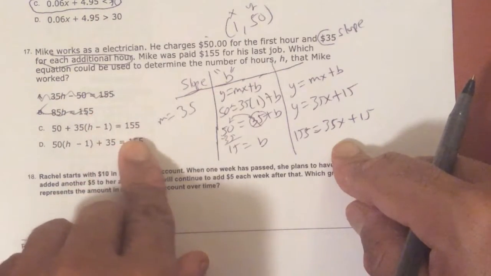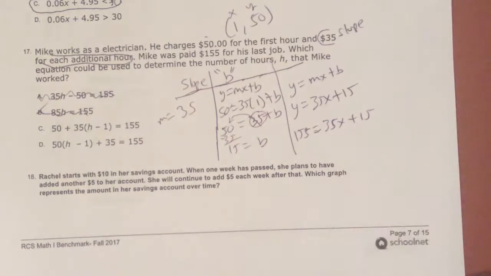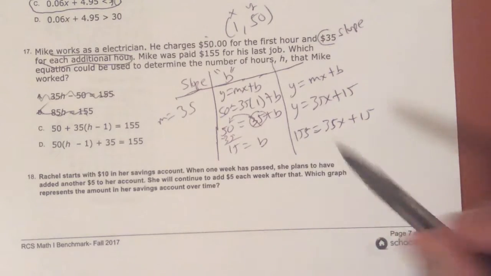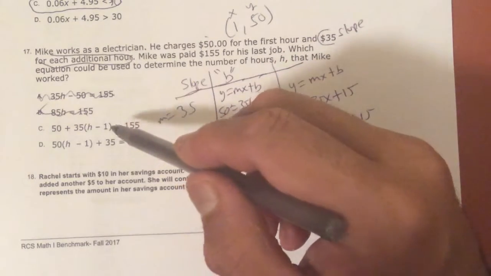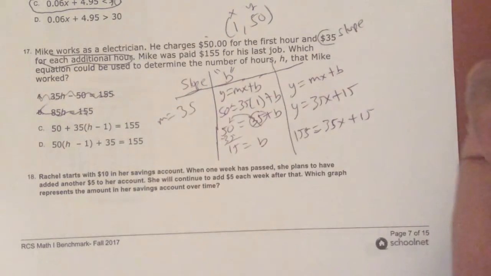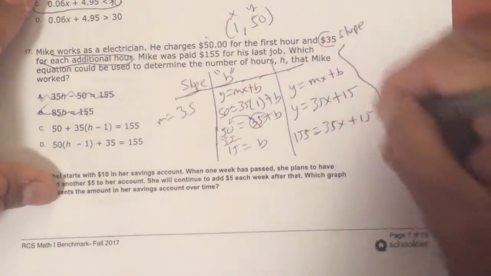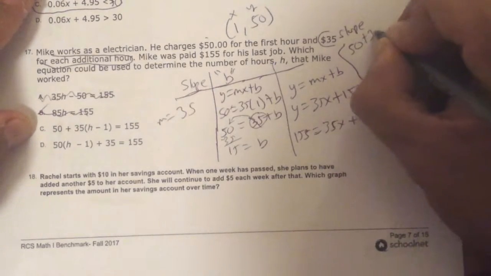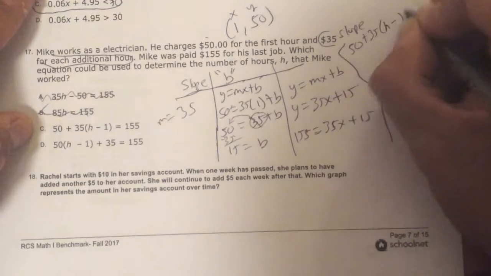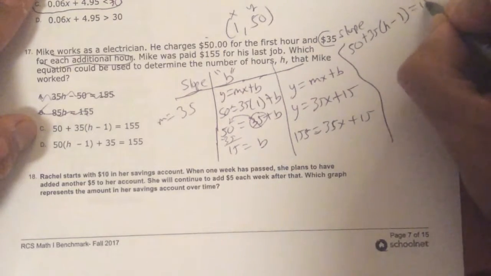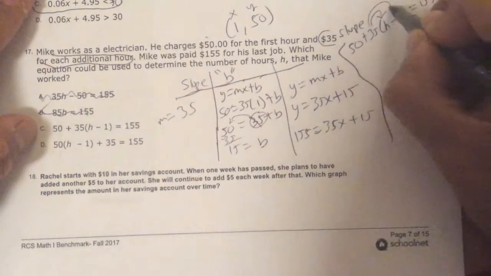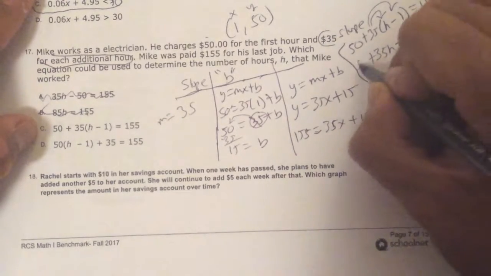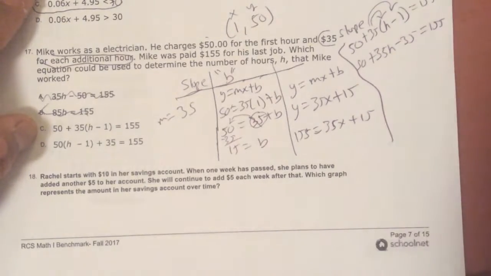So as you can tell, all my answer choices are equal to 155, so I don't have to worry. Really, the only thing I'm looking for is the one that has 35x plus 15. Now, as you can tell, answer choice C and D have parentheses, so I'm going to have to solve. So let's start with answer choice C. My equation is 50 plus 35(h minus 1) equals 155. So let's distribute: 35h minus 35 plus 50 equals 155.